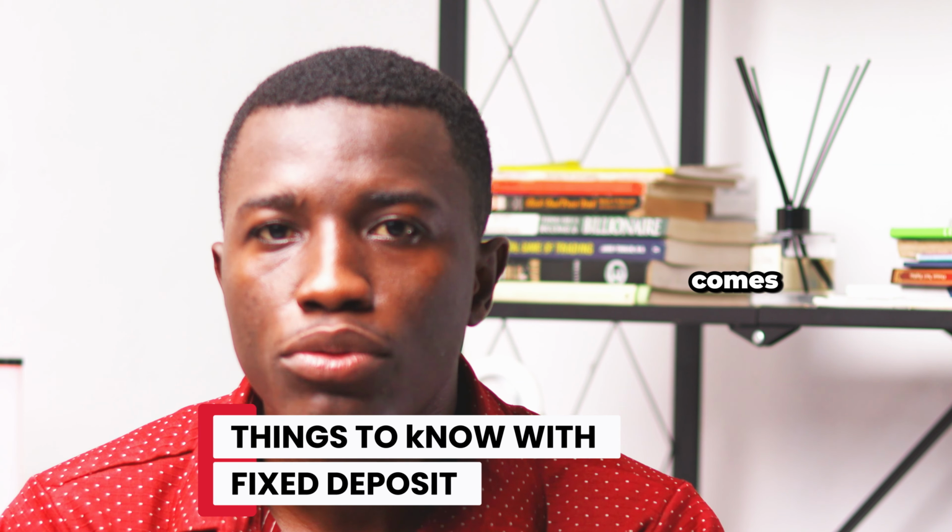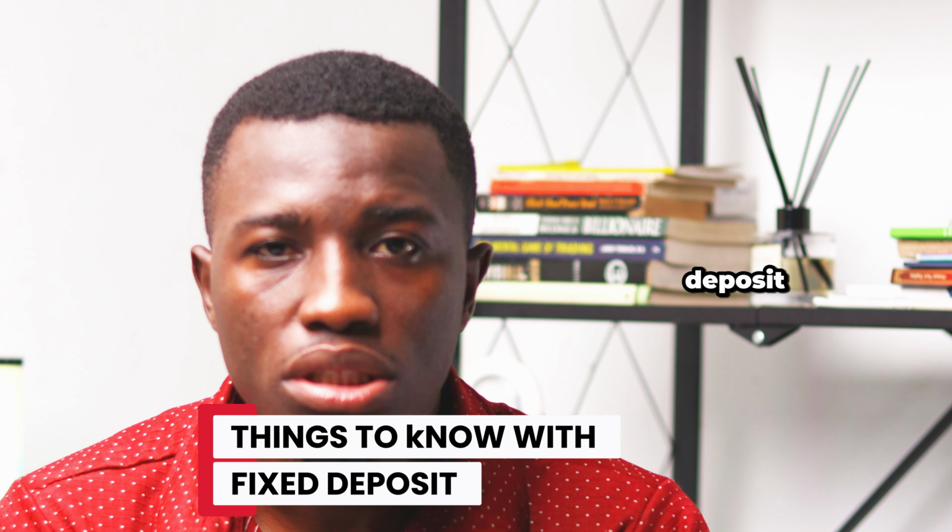Everything about fixed deposit is fixed when it comes to the interest, the amount and also the duration. And when one party defaults, at the end of the day, the terms and conditions will go against the party that defaults. So when it happens that you invest your money for 1 year and later, before it's up to 1 year, you need the money, you have to go through the consequences.